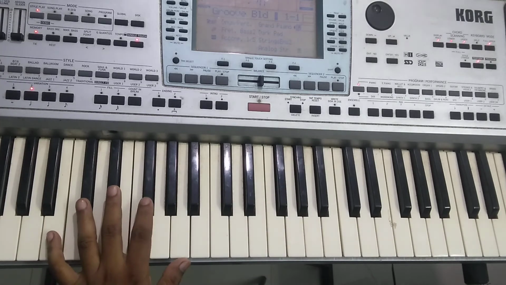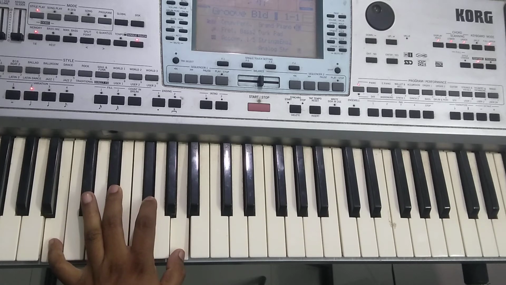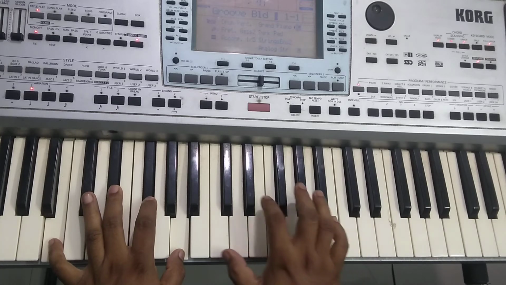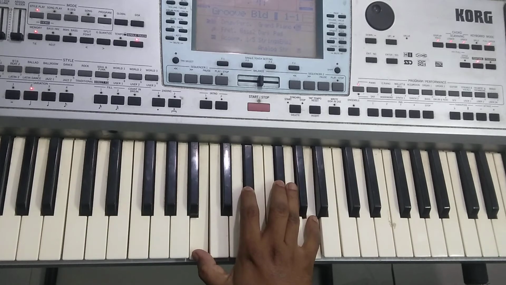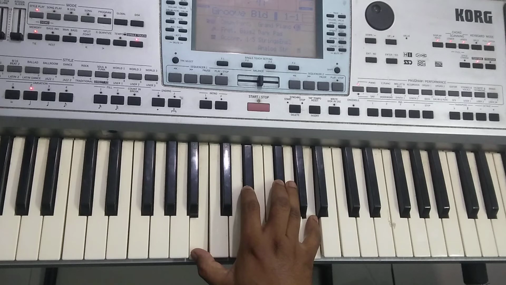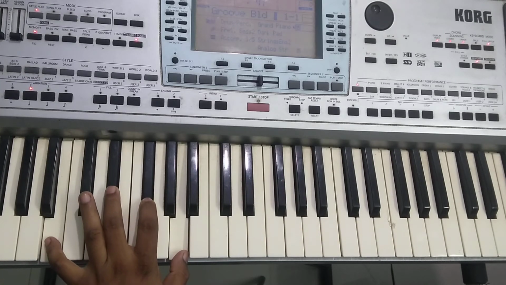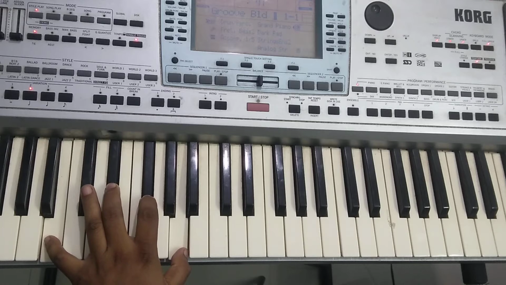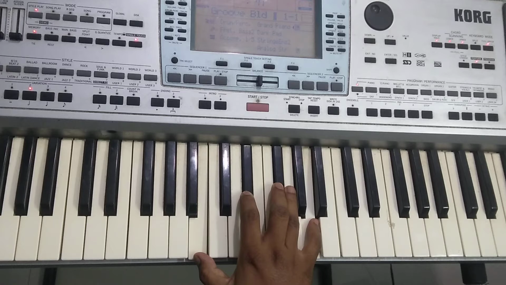The next chord is B dominant seventh. Same thing, we can play with the right hand also. You can see the fingers also. For the left hand, I'm using the fifth, the third finger, the second finger, and the first finger. And for the right hand, first, second, third, and fifth finger.